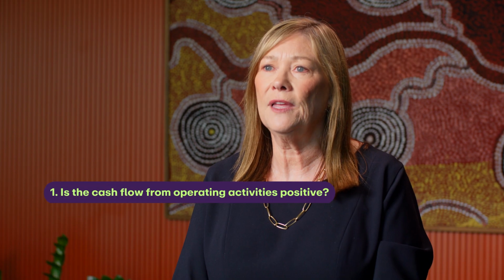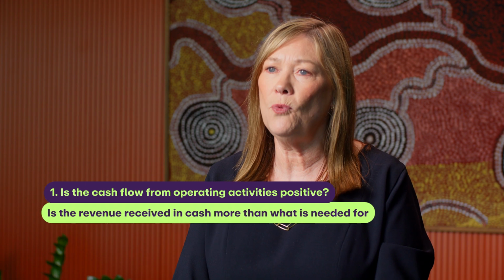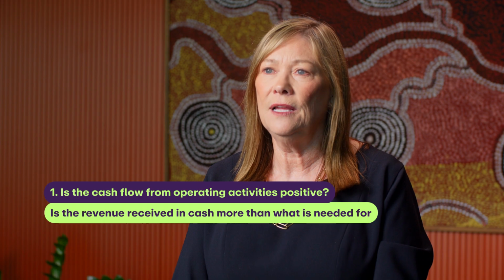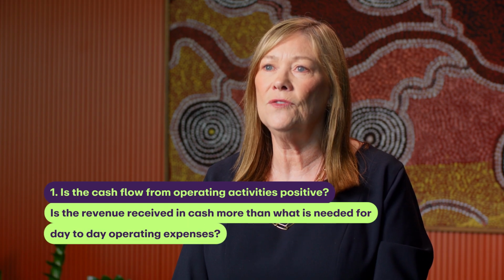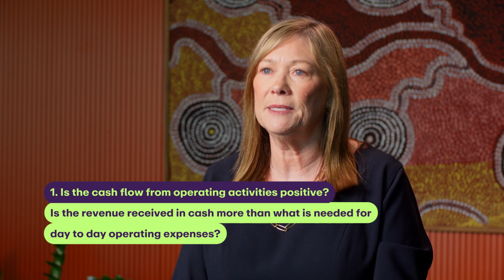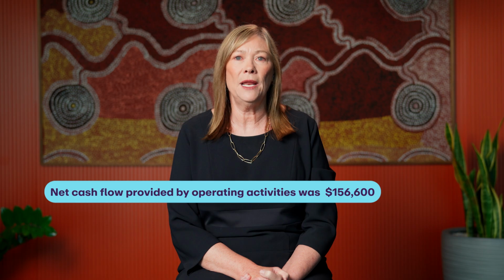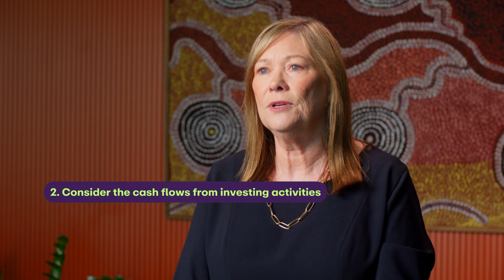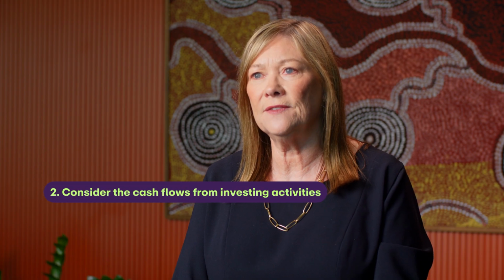Turning now to the review of the cash flow statement. Step 1. Is the cash flow from operating activities positive? That is to say, is the revenue received in cash more than what is needed for day-to-day operating expenses? For Creative Arts Limited, net cash flow provided by operating activities was a positive $156,600. Step 2. Consider the cash flows from investing activities.